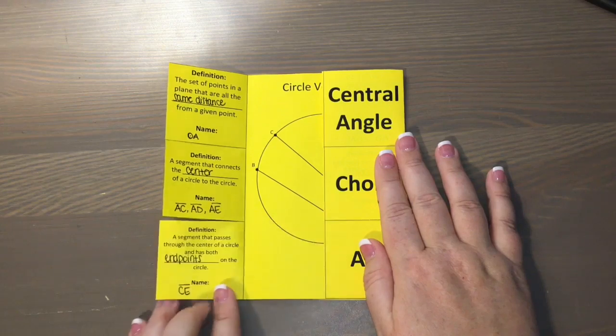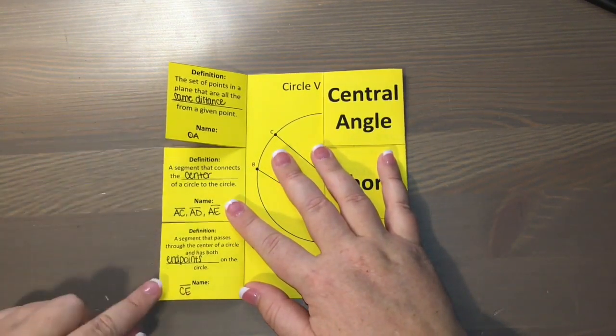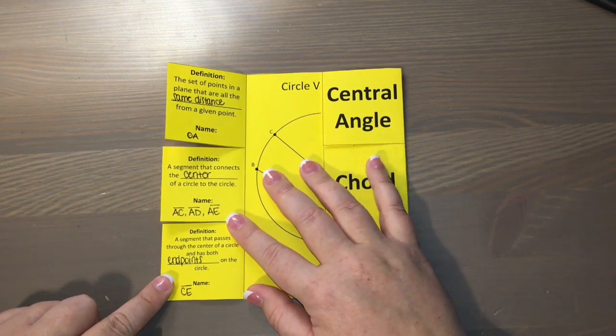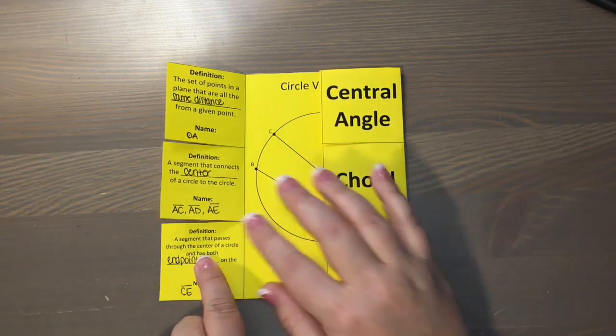The next definition is diameter. Again, you guys know this. It's a segment that passes through the center of a circle and has both endpoints on the circle. But the key word here is it passes through the center.